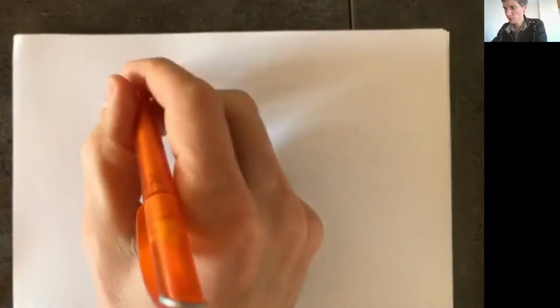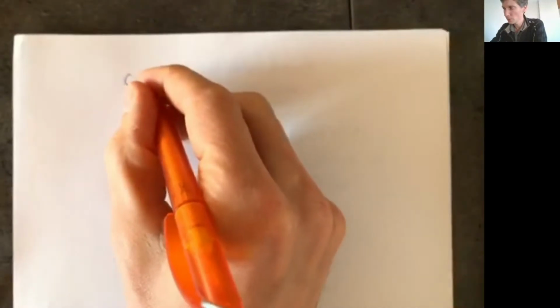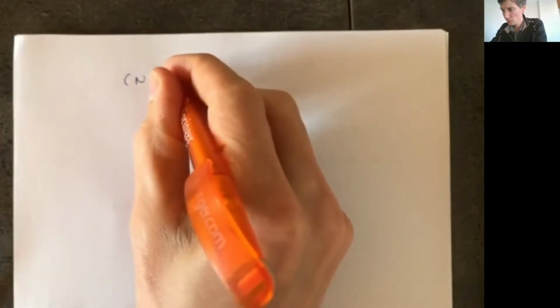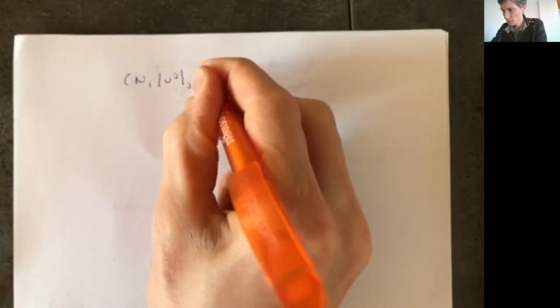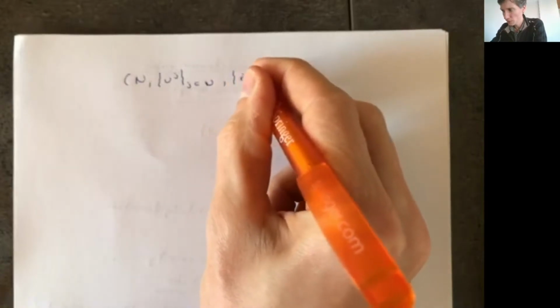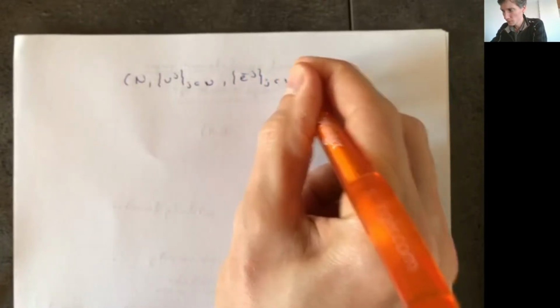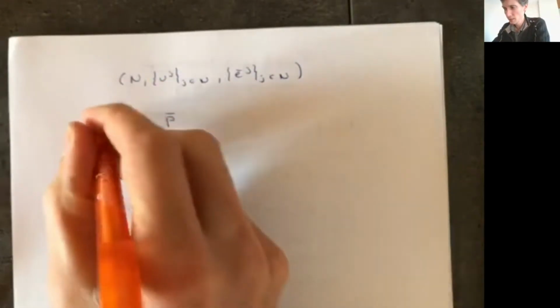Okay, let's start with an economy of consumers, utility functions, and endowments. Let's assume that there's some price vector.